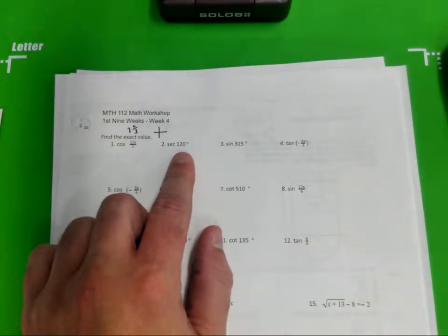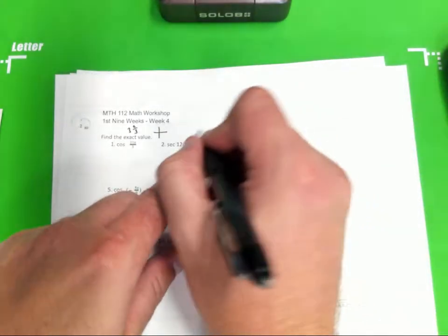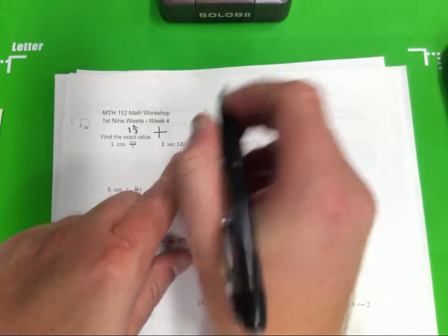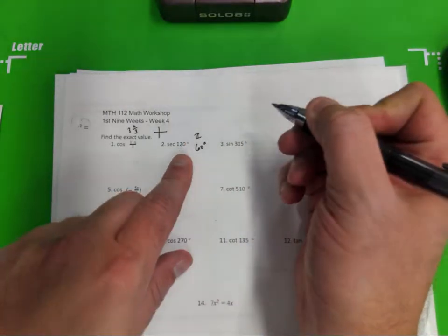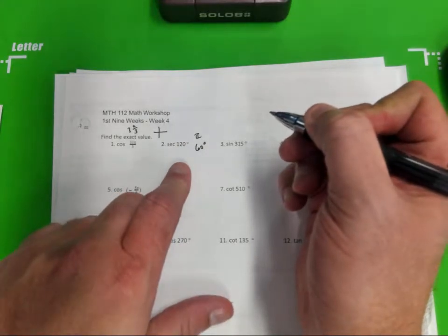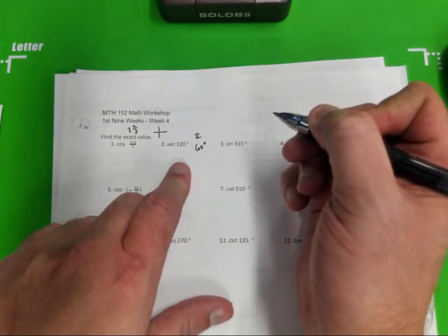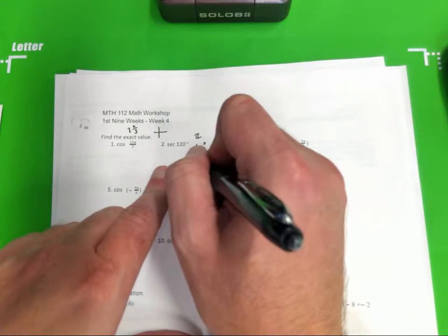Alright, what quadrant is 120 in? 2, okay. How do I find the reference angle for 120? Very good, and that's 60 degrees, okay. What is my ordered pair for 60 degrees, Connor? 1.5. Say it with confidence, you're right.